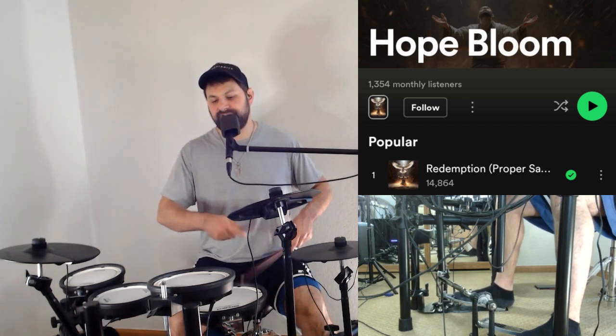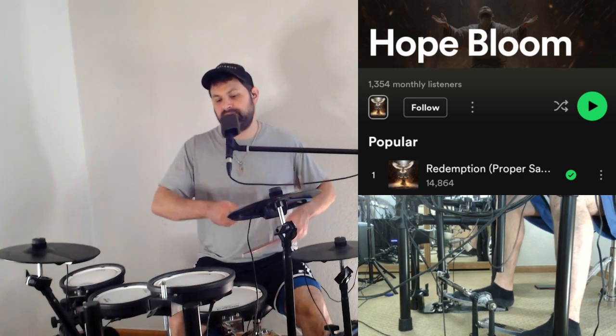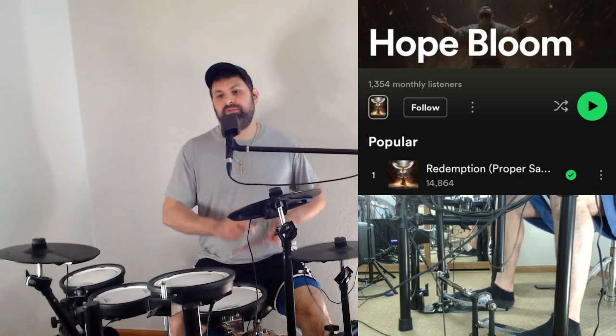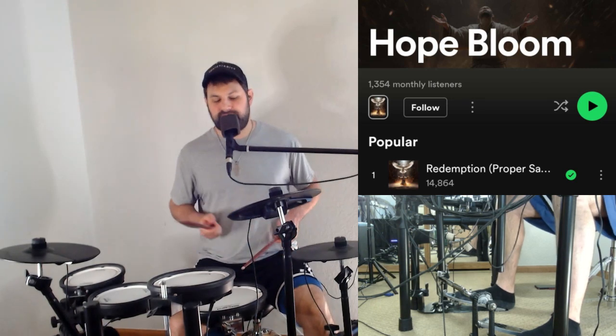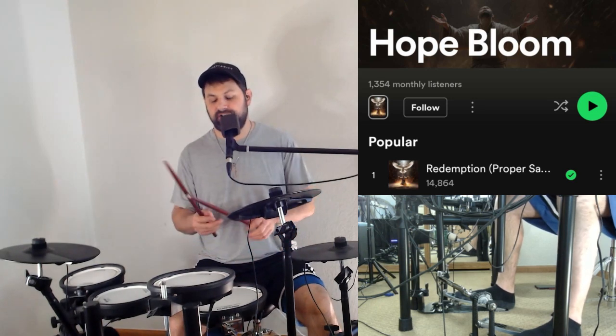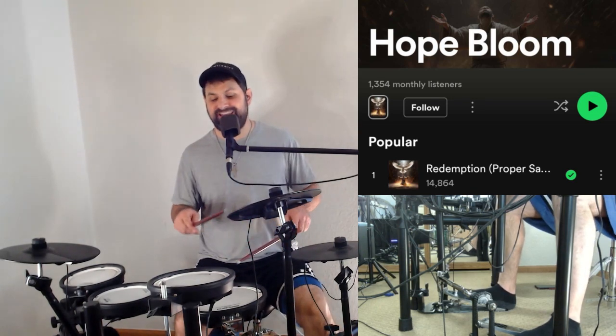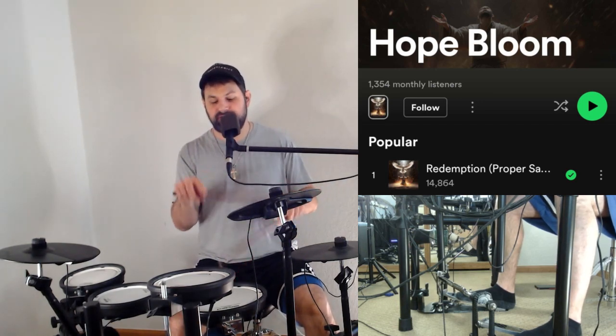with the accent on the 2 and 4. That's called a Texas shuffle, where you're accenting the 2 and the 4 with both your right hand and the left hand, and then you're also ghosting both the right hand and the left hand. So you're playing the same dynamics and same pattern on both hands.